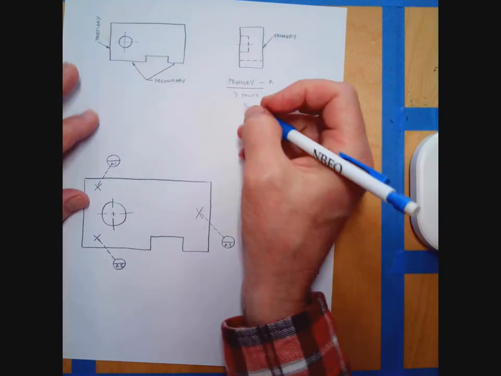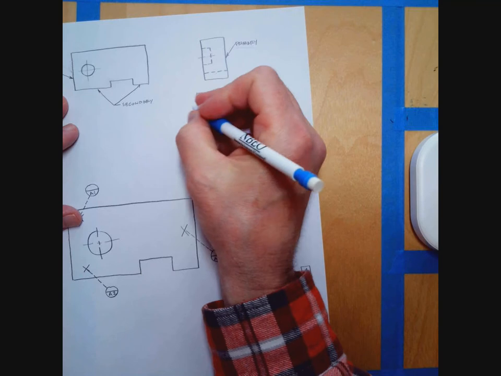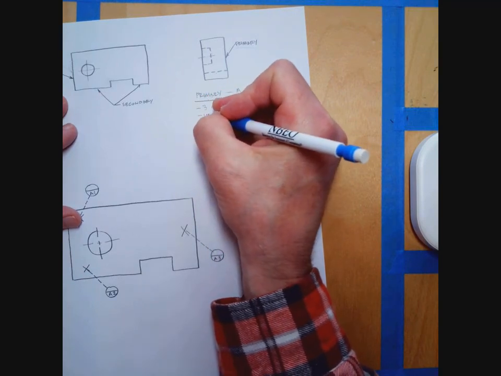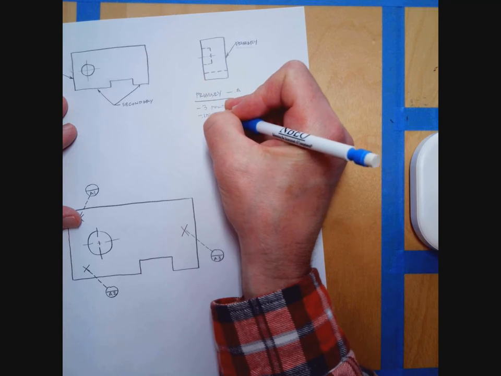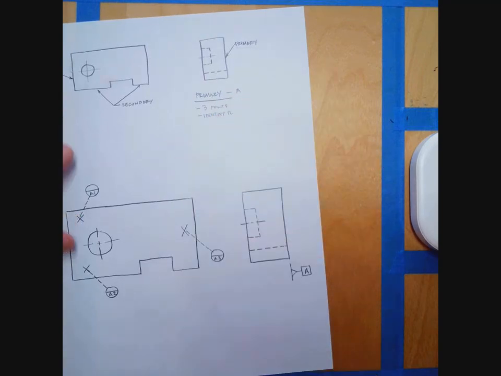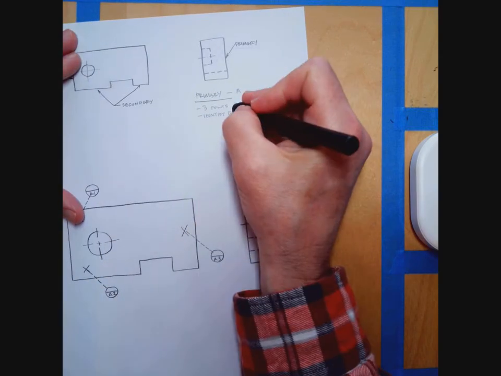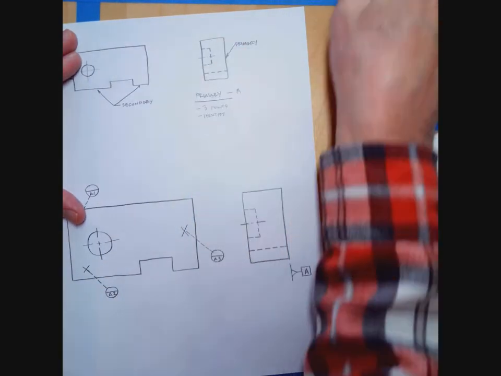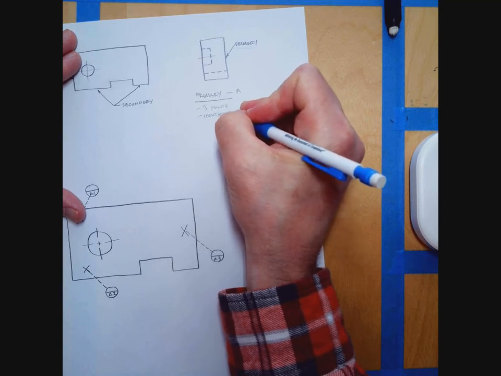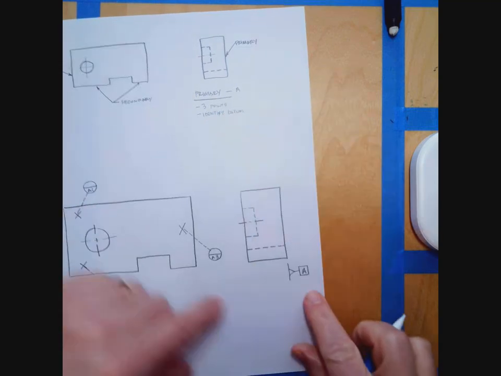All right, so let me just add some notes up here. So 3 points. Identify the datum. Right, that's what we did right there.